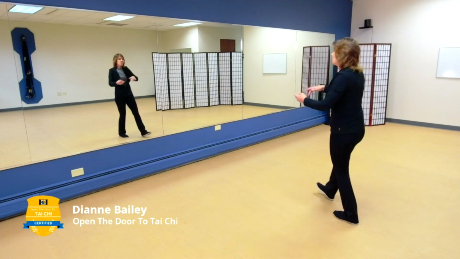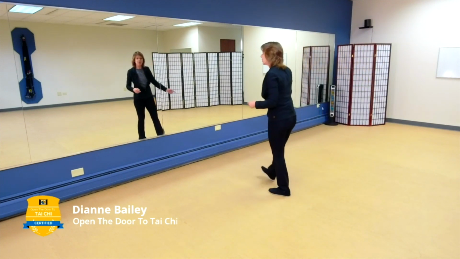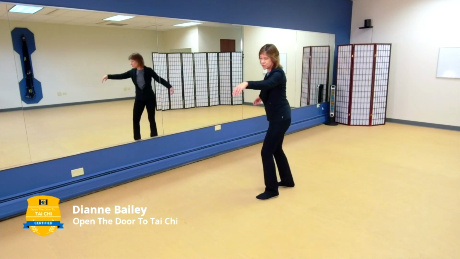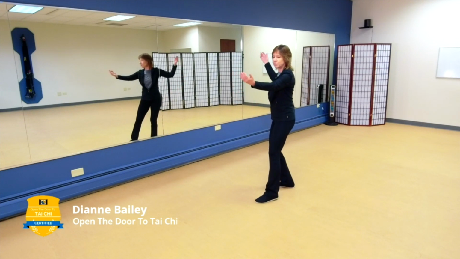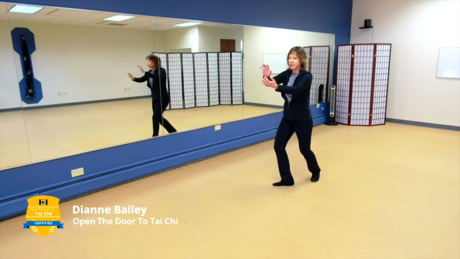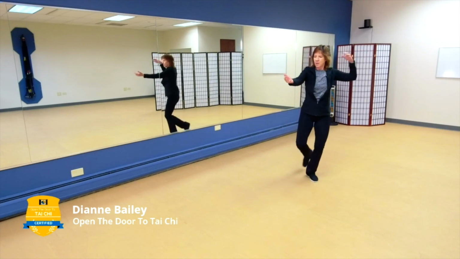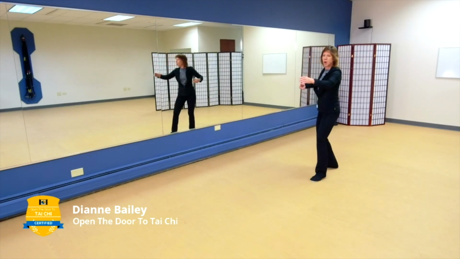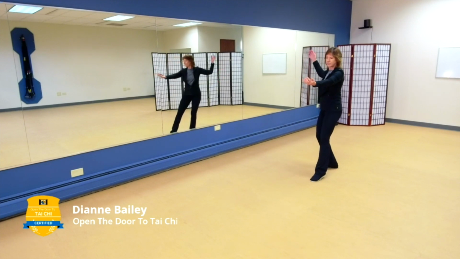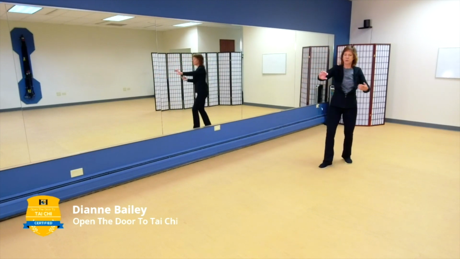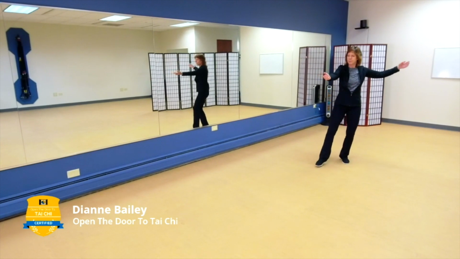So again, it's almost like a figure 8 with Repulse the Monkey. Let's go this direction here with that left foot forward, stepping back. Think about the rotation. And think about that big ball of energy. One more.